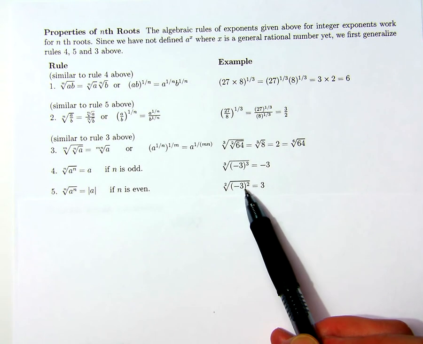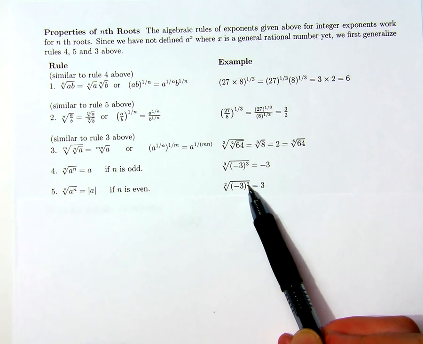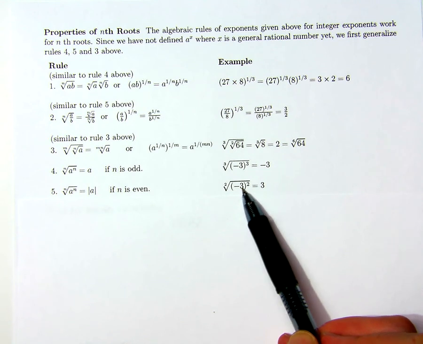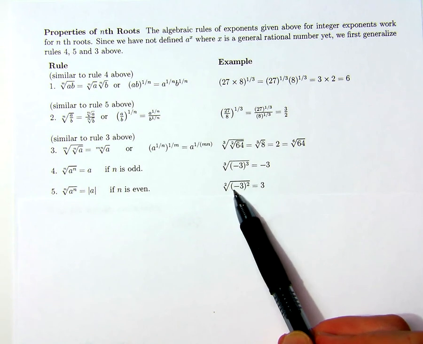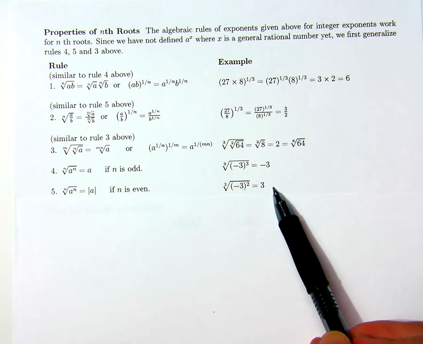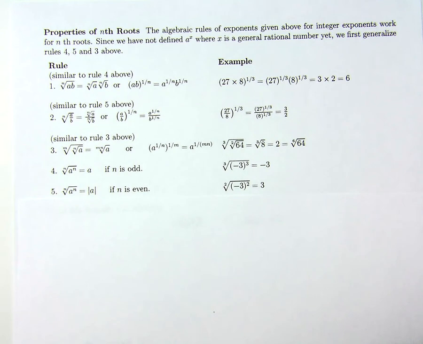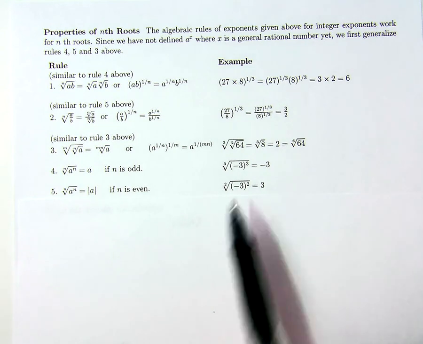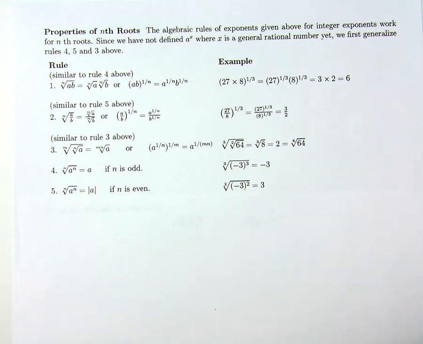If I take n equals 2 here, when I square minus 3, I get 9. And then when I take the square root of 9, I get a positive number. I get the positive number 3, which is the absolute value of the original number a equal to minus 3.